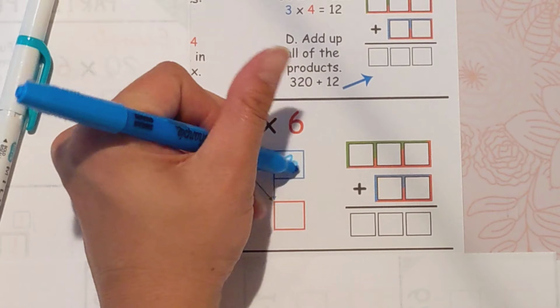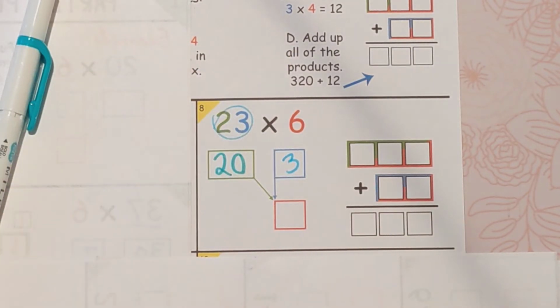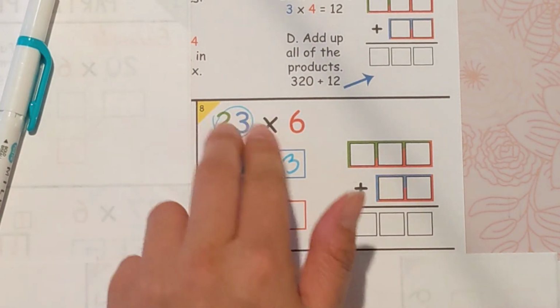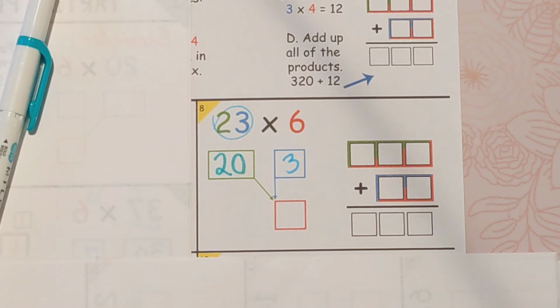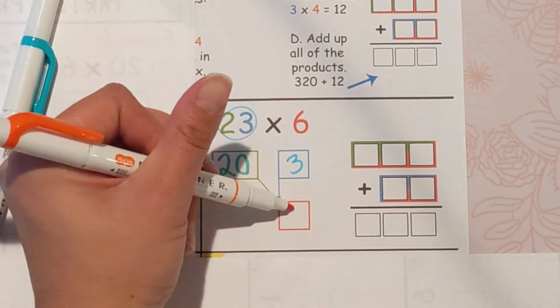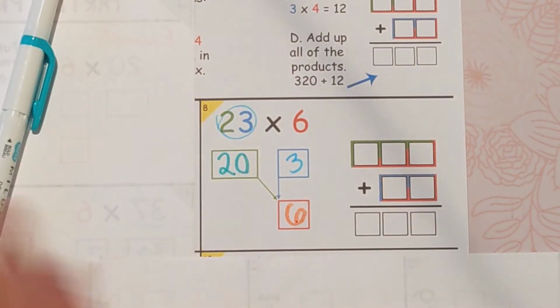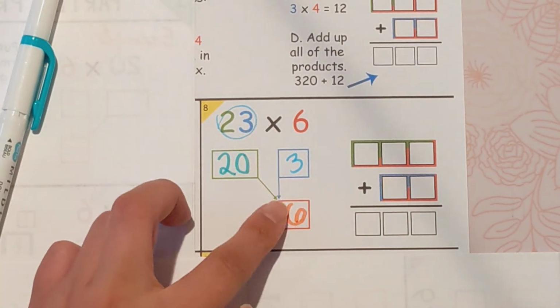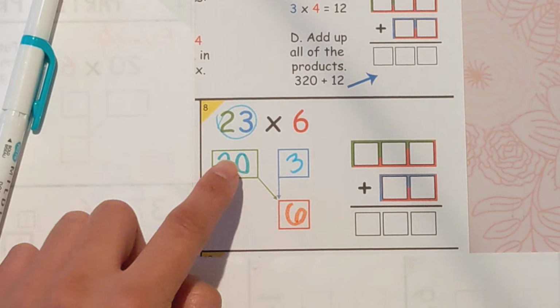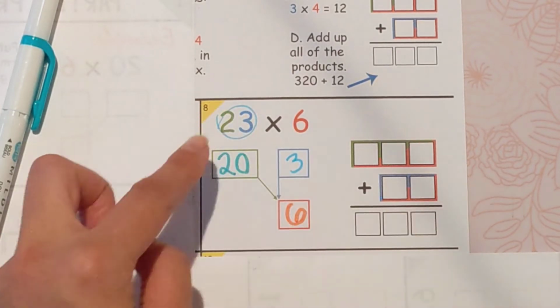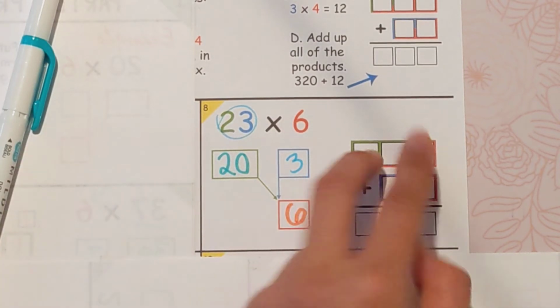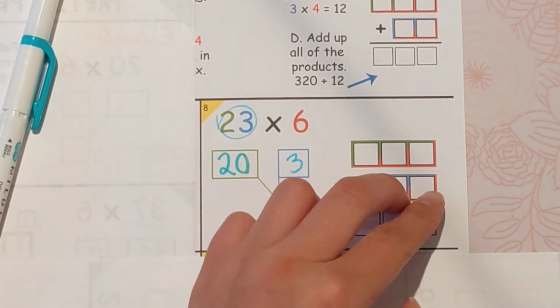And what we just did there is we took 23 and we put it into expanded form. So 23 is really 20 plus 3. These guys are on the same team, they're next to each other, and they're each going to multiply against the 6. And the 6 goes down here in the red box. Now you can see, because of the arrows, what we're going to do. So we're going to do 20 times 6, and we'll put that here. So green versus red. And then we're going to do 3 times 6 and put that here.